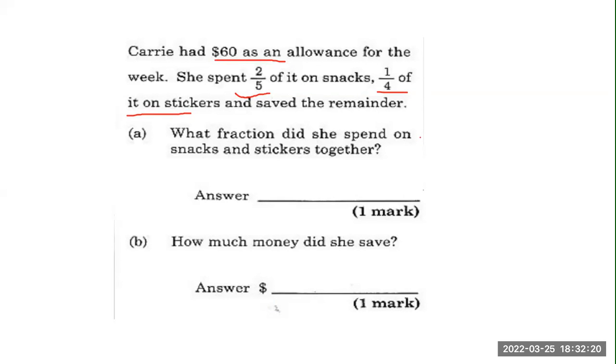So in part B, we need to find how much money did she save. So we know already from part A that she would have spent 13 out of 20. Right? So how much would she have saved? If she spent 13 out of 20, she would have saved 7 out of 20.